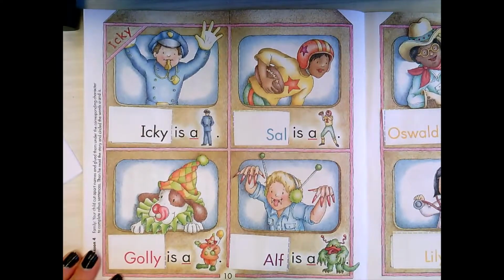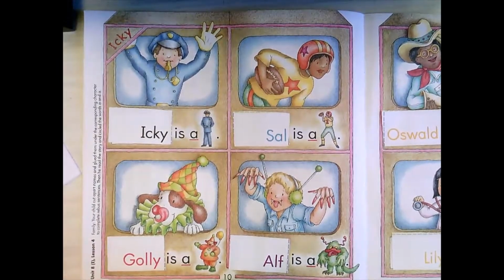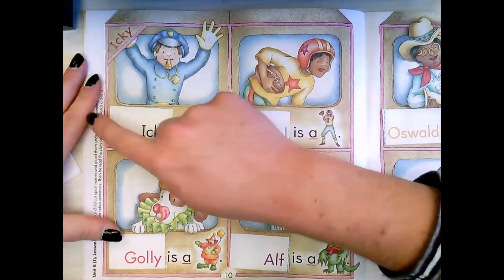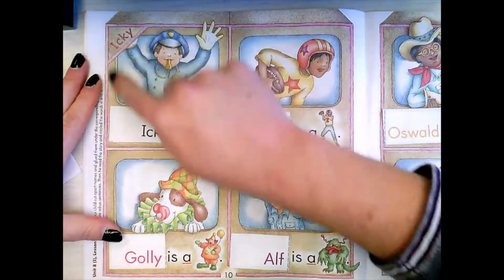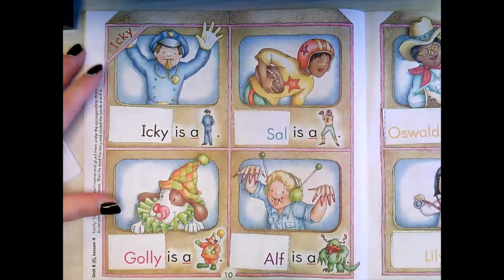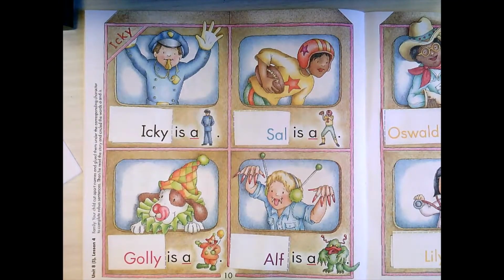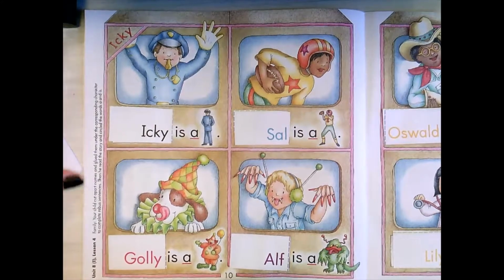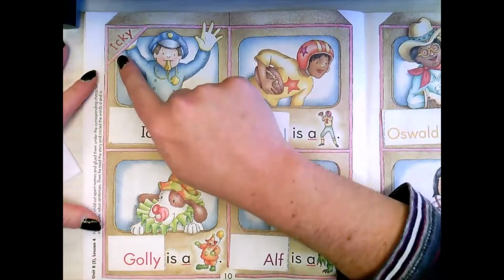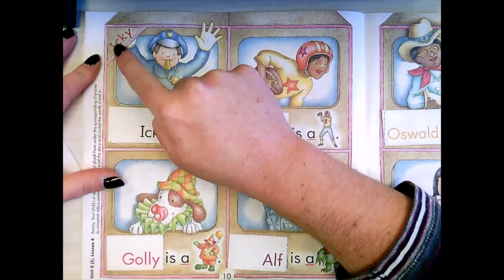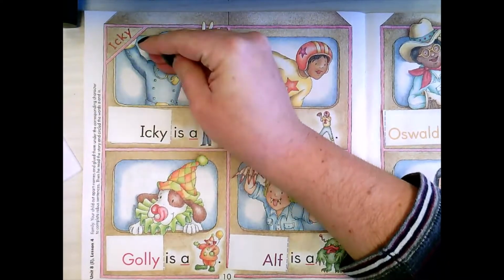So I want to read Icky again to help myself remember what each Super Kid was pretending to be on TV. Remember that the Super Kids made that pretend TV out of a box, and then they all pretended to be something that they could see on TV. So read the story Icky with me. Remember to use your pointing finger. We point to the words while we read them so that our eyes are looking at those words.